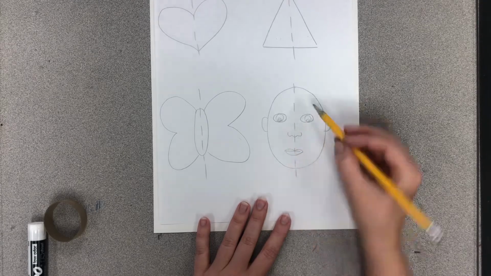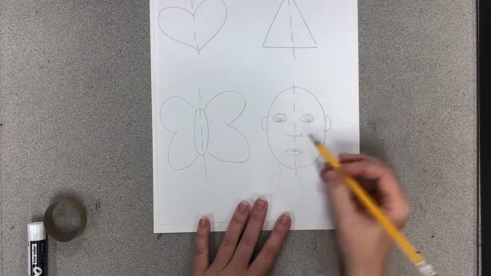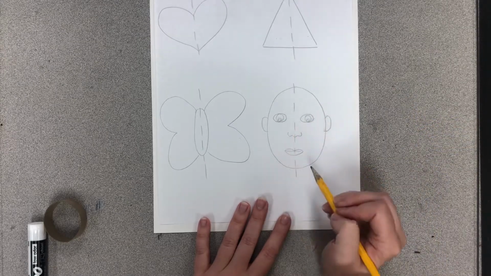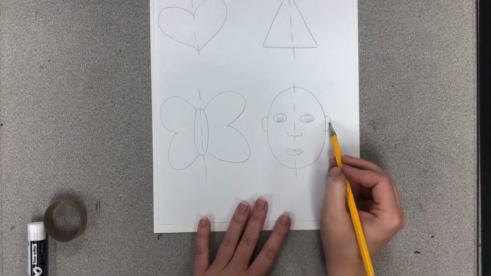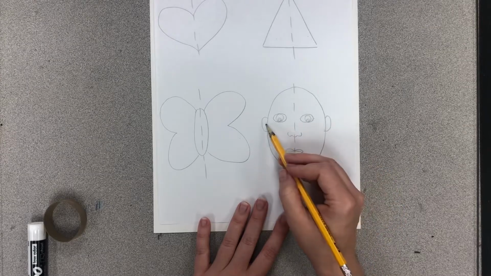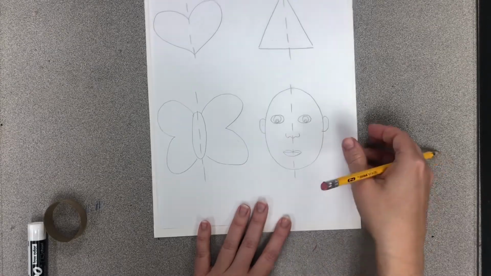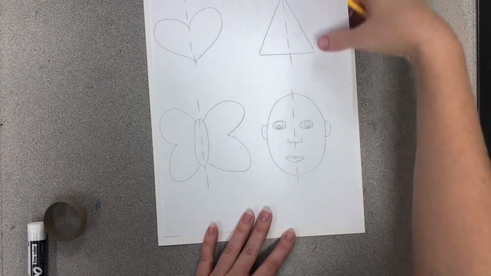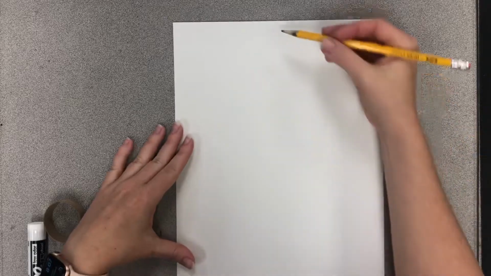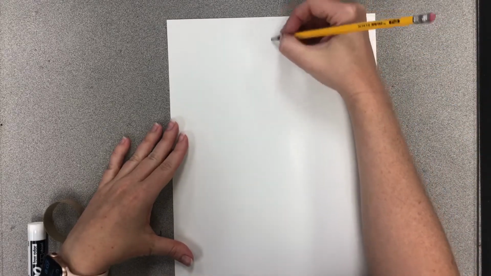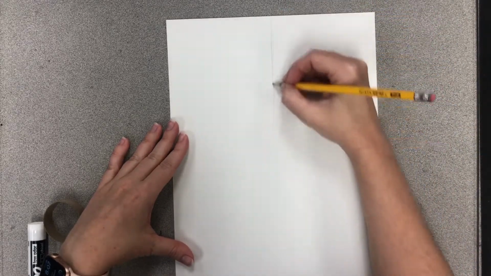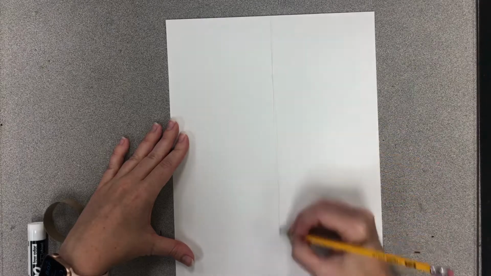Now the eyes do not fall on the line of symmetry, so I have two eyes. Same with my ears. My ears do not fall on the line of symmetry, so I have two. So we're gonna go ahead and draw a Calavera. So I'm gonna start by dividing my paper in half. That's gonna be my line of symmetry.